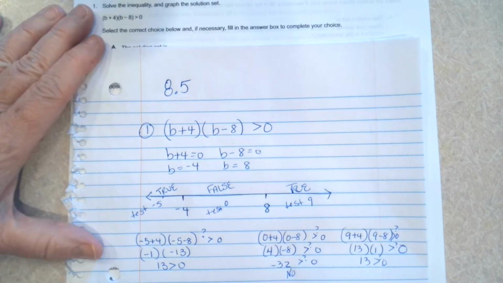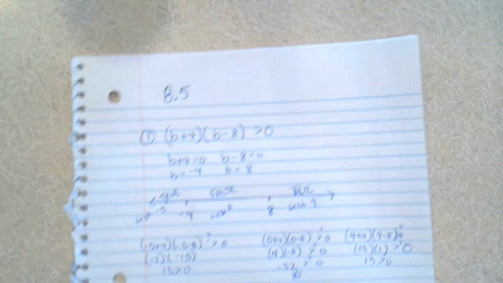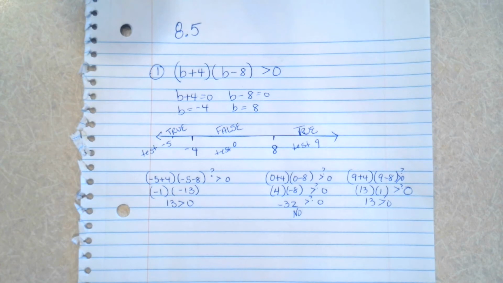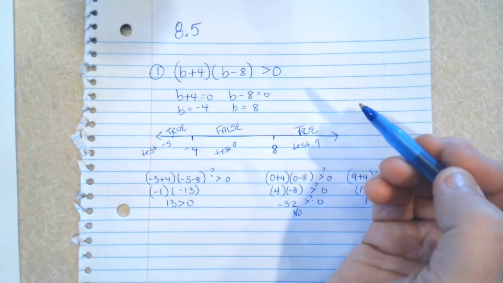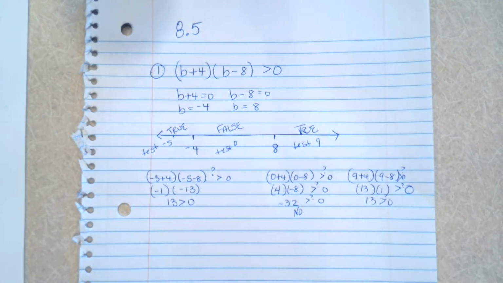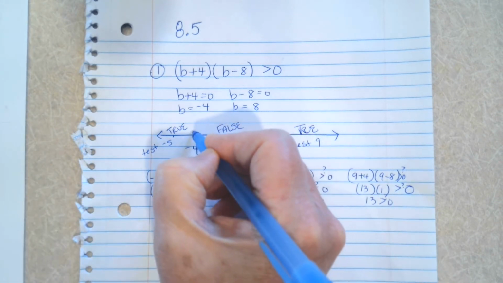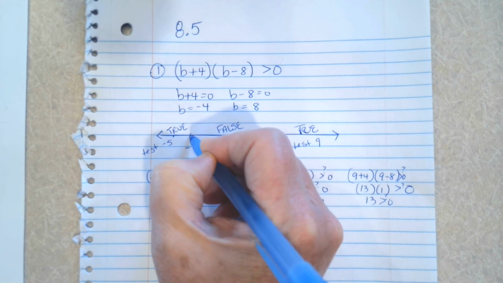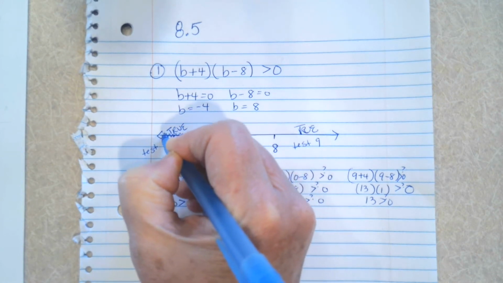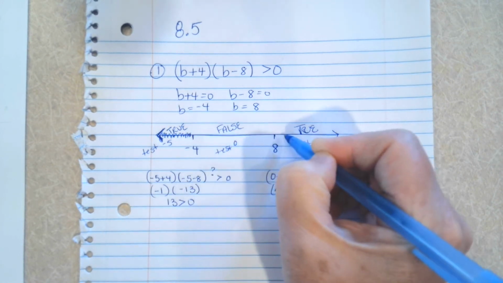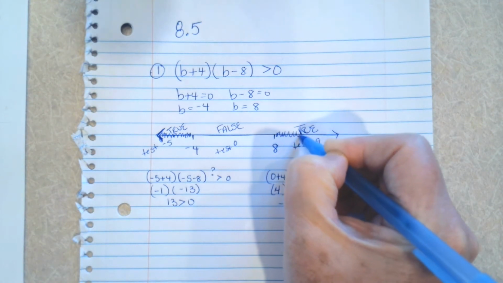So I got true, false, true. Okay? So when that happens, you're going to need to choose the part of the number line that's true. And on this particular question, they're going to want you to shade this part of the number line and this part of the number line.